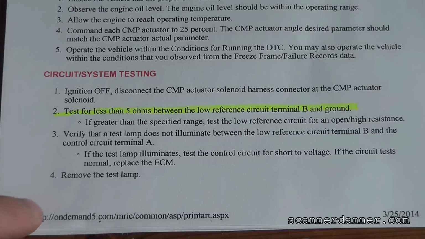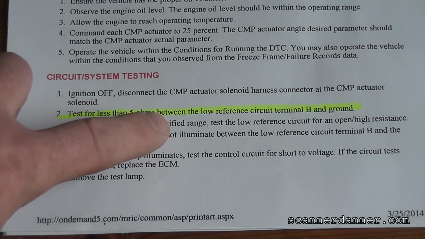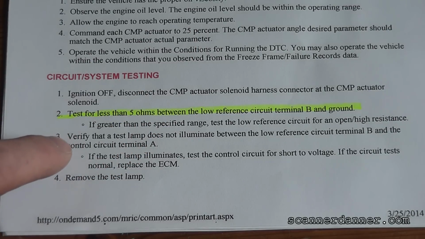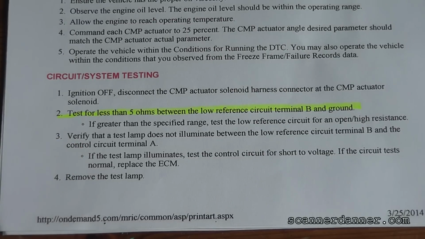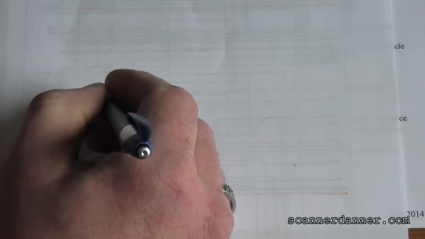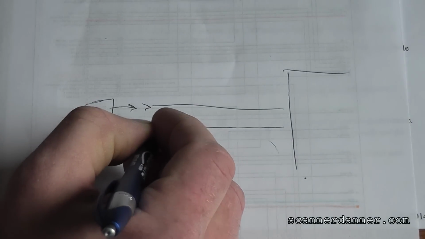So let me cover this flow chart real quick, and you'll see how crazy this one is. Step 1, ignition off, disconnect the cam actuator solenoid connector and test for resistance on this low reference to ground. It should be a ground. That's what step 2 is telling us. Step 3 is to take a test light and put it between the terminals. So that would look like this. What they're telling you to do is to take the solenoid, disconnect it. So disconnect the solenoid. Let me back up.